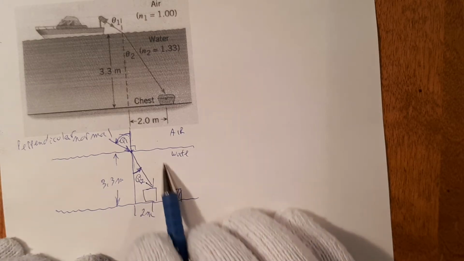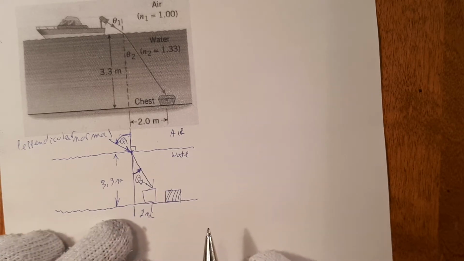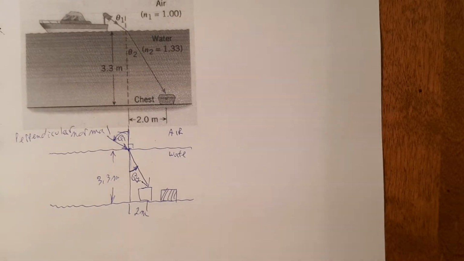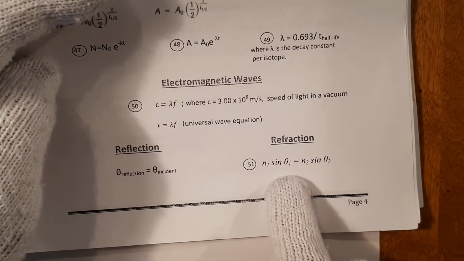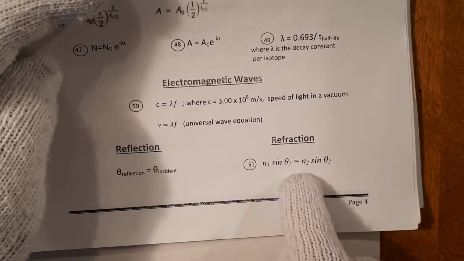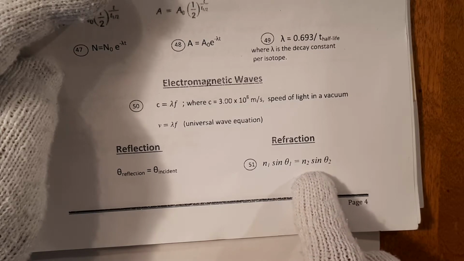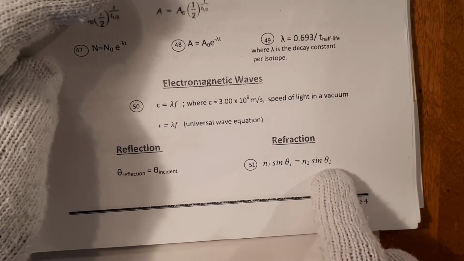The equation we're going to use in order to calculate this angle, theta 1, is known as Snell's law. Let's have a look at our equation sheet. And this is it here. Snell's law deals with the index of refraction. N1 sine theta 1 is equal to N2 sine theta 2.